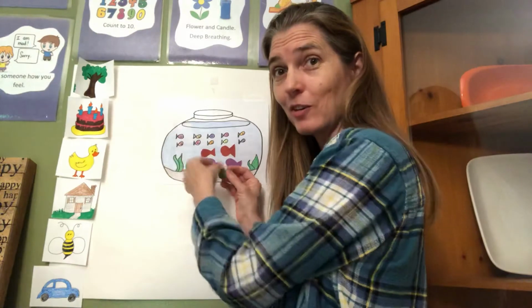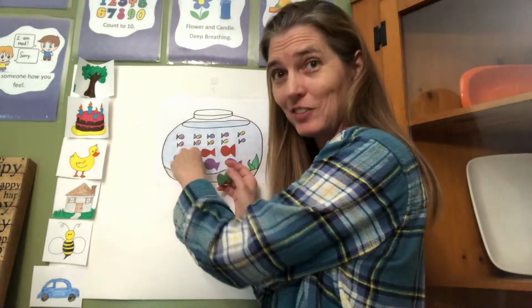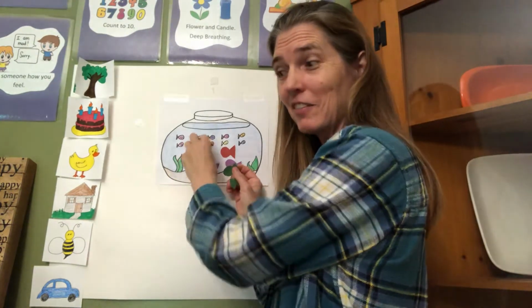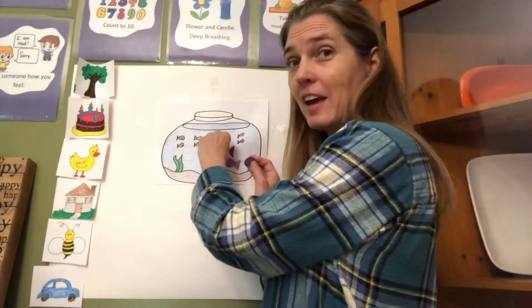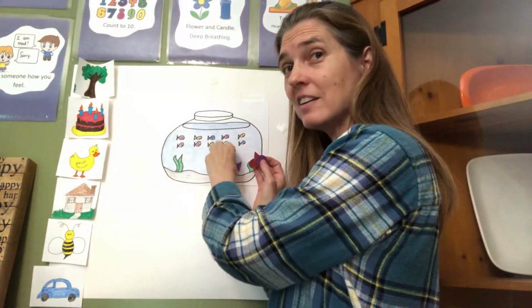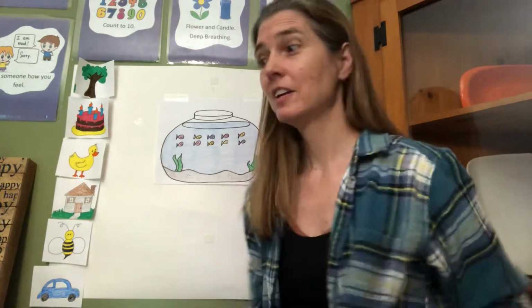So you're going to count your 10 fish. I'll count them with you. 1, 2, 3, 4, 5, 6, 7, 8, 9, 10. Now you're going to keep counting and get to 14. So we are at 10, 11, 12, 13, 14. Do you have 14 fish in your bowl?